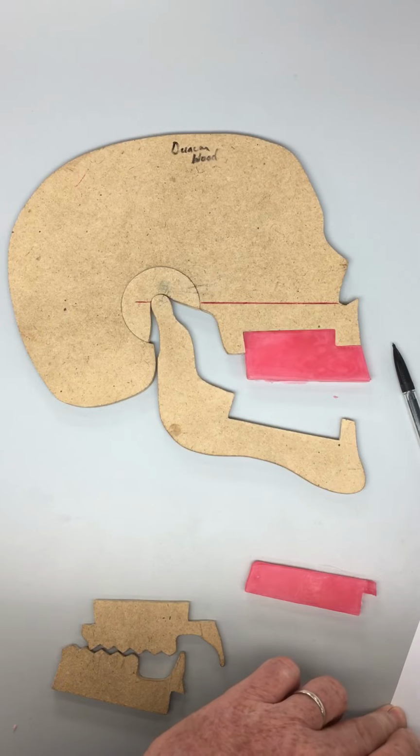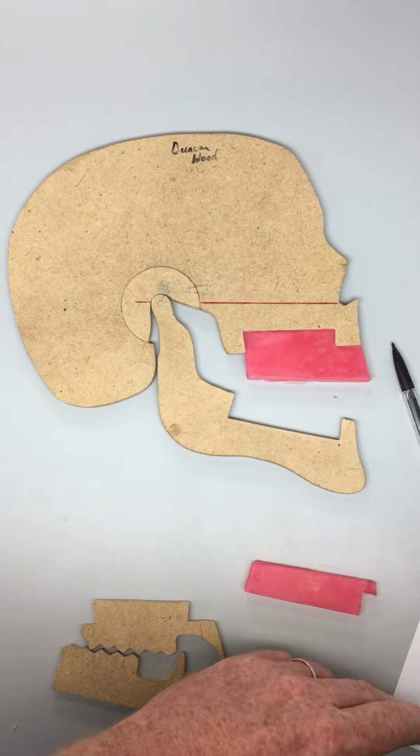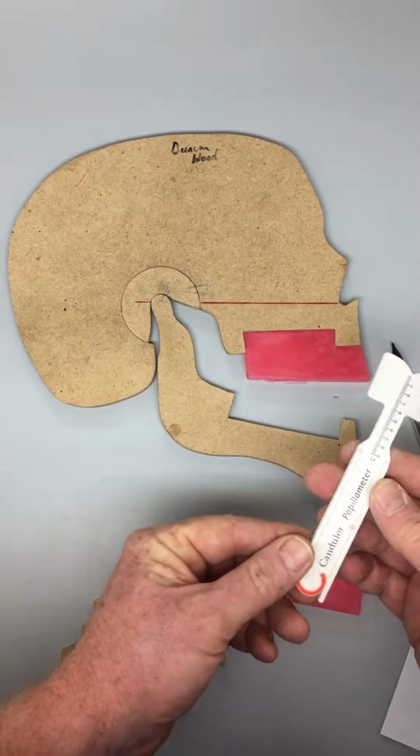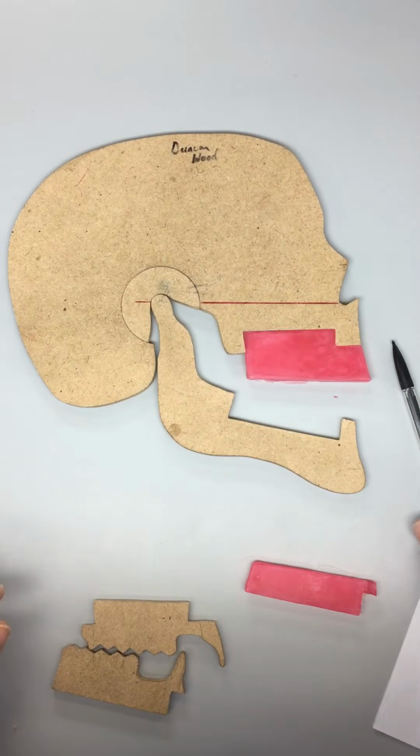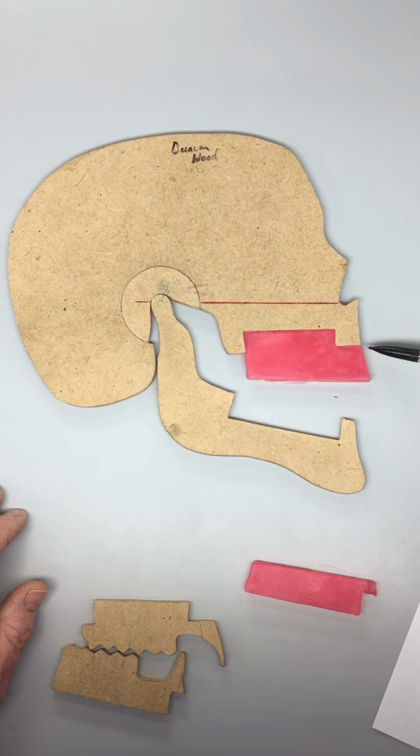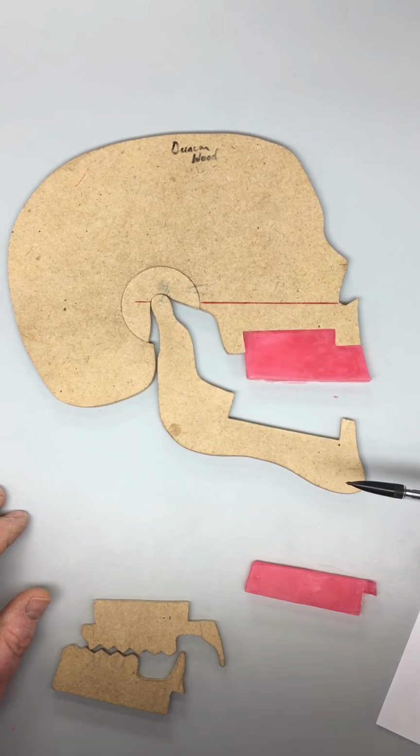And we have aids for that, so we can measure from the incisor papilla using one of these gadgets, or we can look at where the incisal edge is relative to the upper lip at rest.